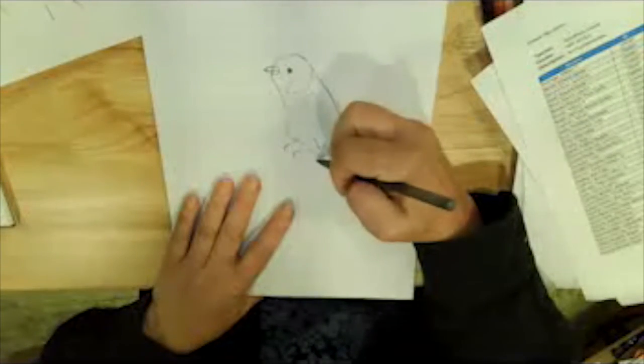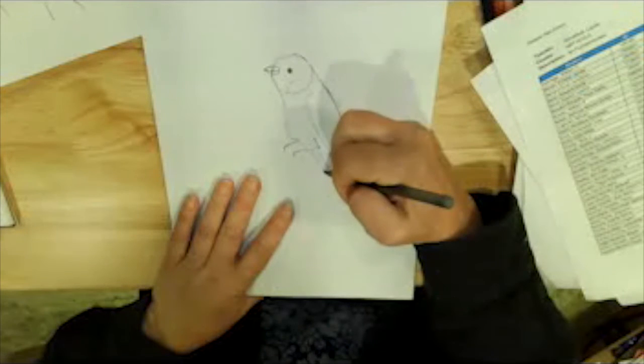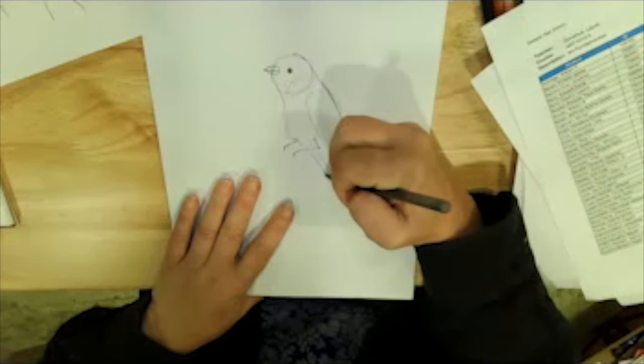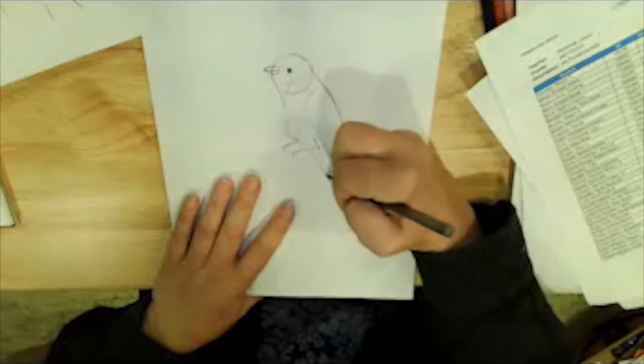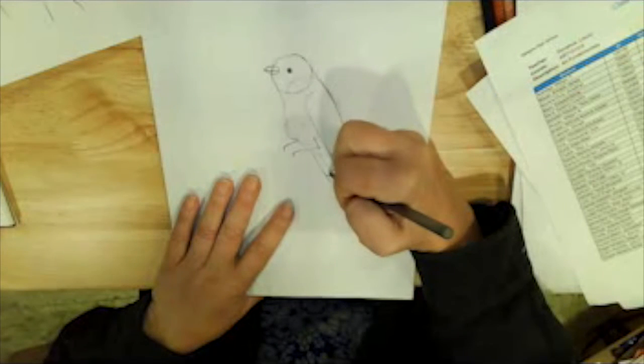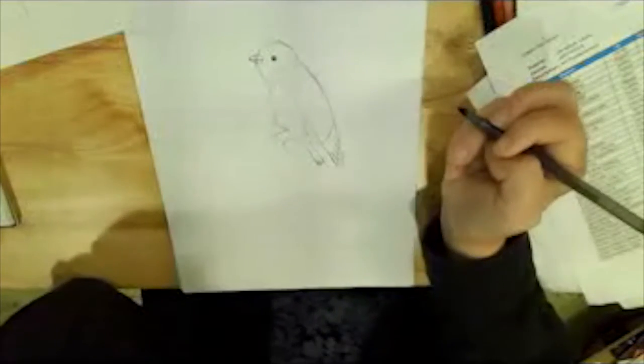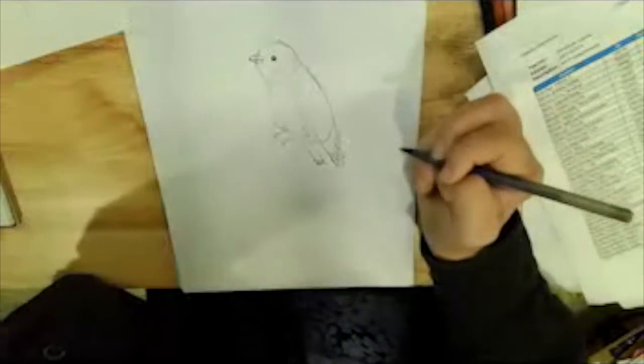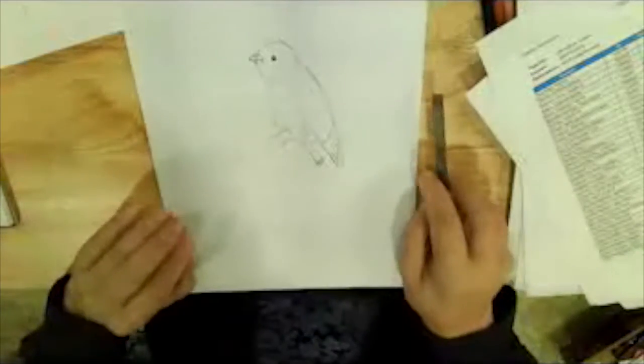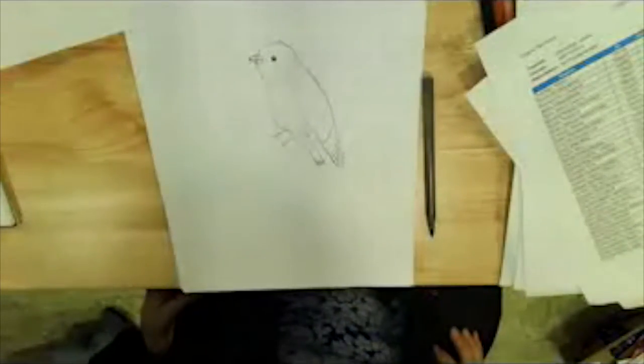So you're going to just make that like a backward J here. Comes down. You don't want it to go down quite as far as that one. So I should have made it right here, but it's okay. You could put a couple of feathers on it or whatever you want to do. Now we just need to make his feet look right. So I'm going to stop there for a second, let everybody get caught up.